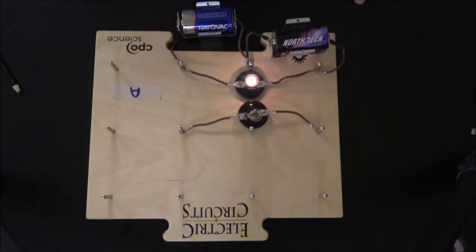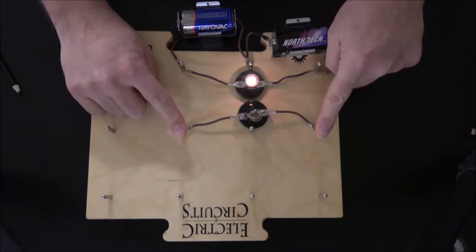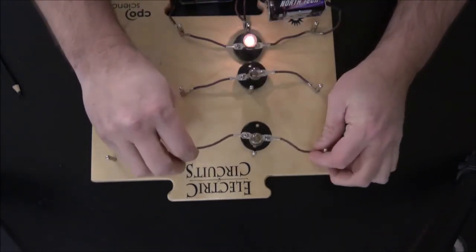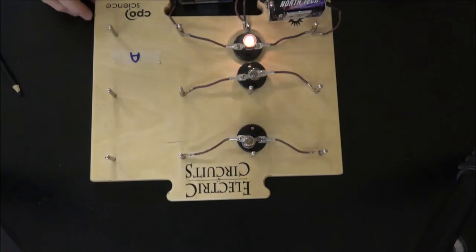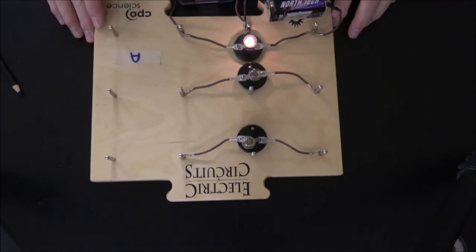Then your task is to figure out how to get the electricity to go through this loop as well. And then when we do 3 bulbs in parallel, set this one right here. Again, your task will be to get the electricity to split into 3 branches and then come back to the battery. All right, so there's today's lab.